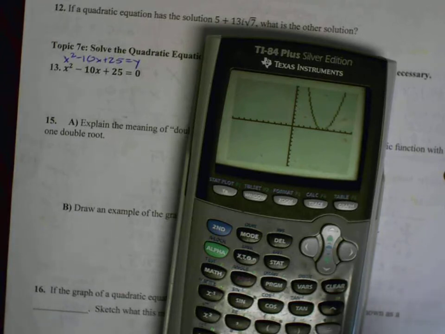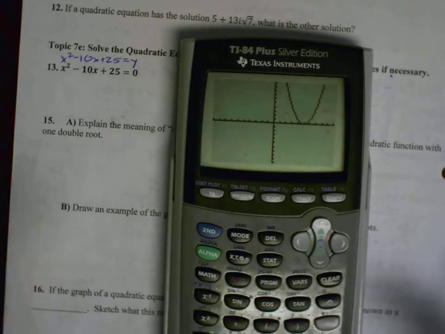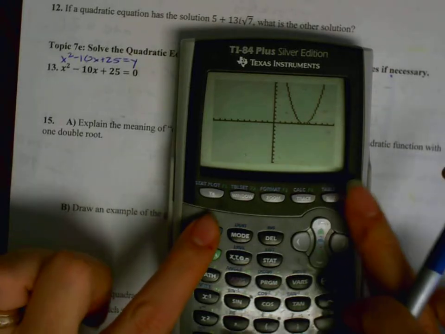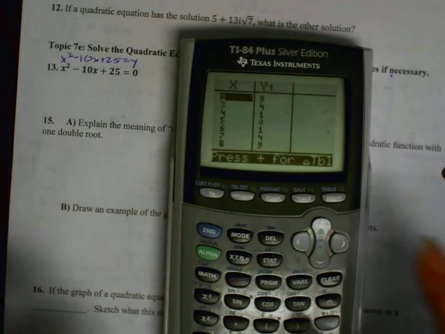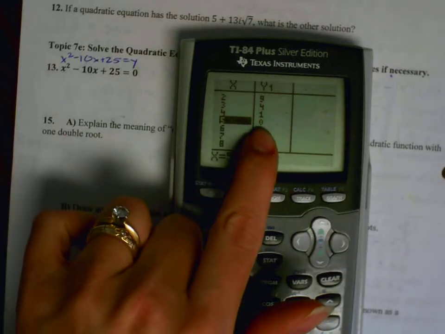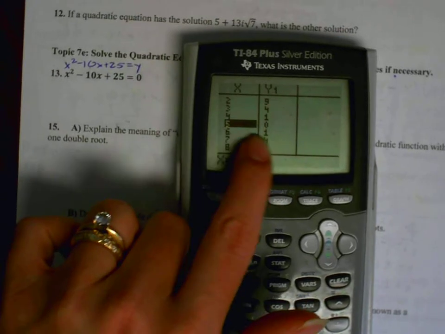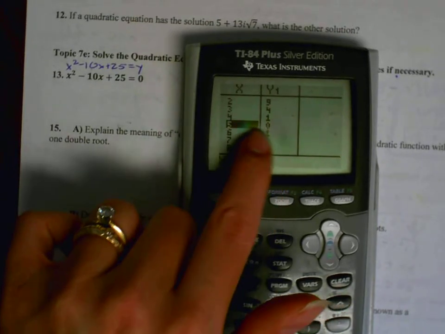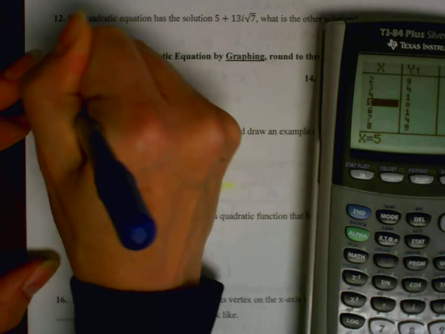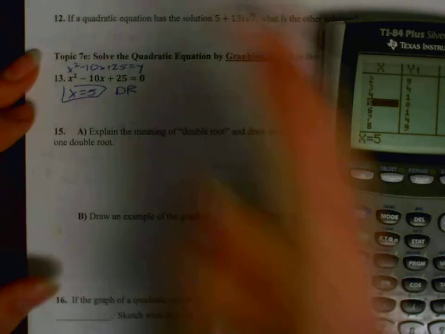This one looks like it's a double root, and it looks like the double root happens at 5. I'm not really sure, so I'm going to go to my table, which is second graph. And again, x-intercepts means my y is 0. So right here I can see that yes, my y is 0 when x is 5. So this is x equals 5, and it is a double root.